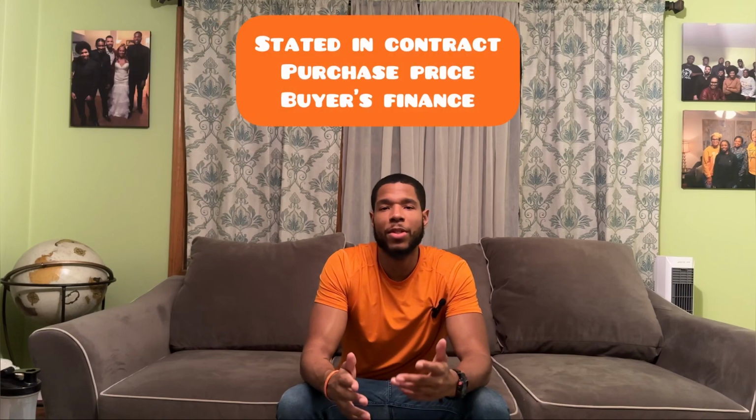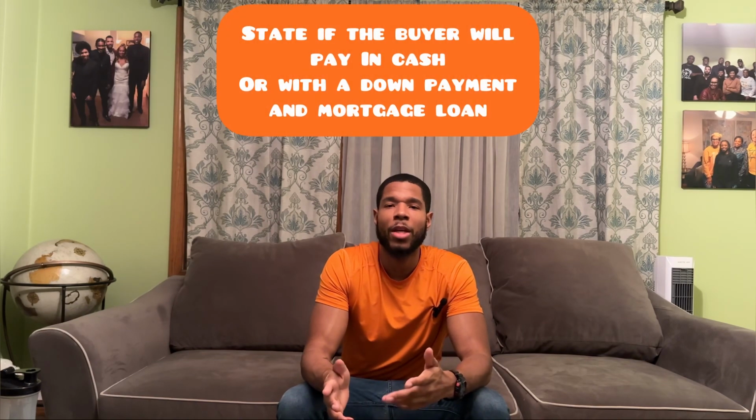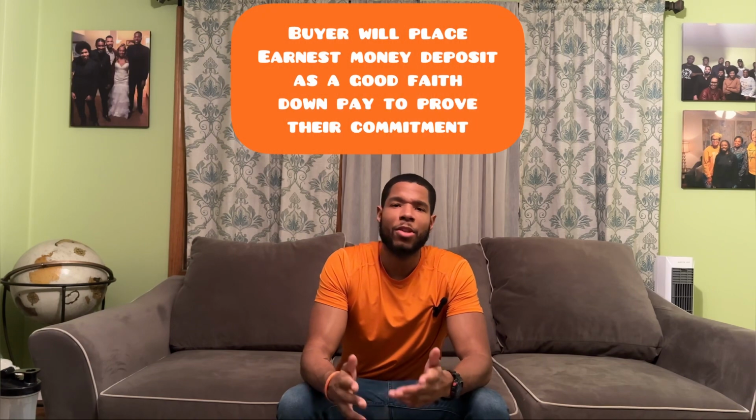The third element in a real estate contract will be the purchase price. Once the negotiations and counter offers are done and both parties agree upon the final purchase price, it should be stated in the real estate contract. In addition, the buyer's financing should also be stated in the contract, such as if they're using their own money or doing a down payment with a mortgage loan. Also, are they using a good faith earnest money deposit? That should also be stated.